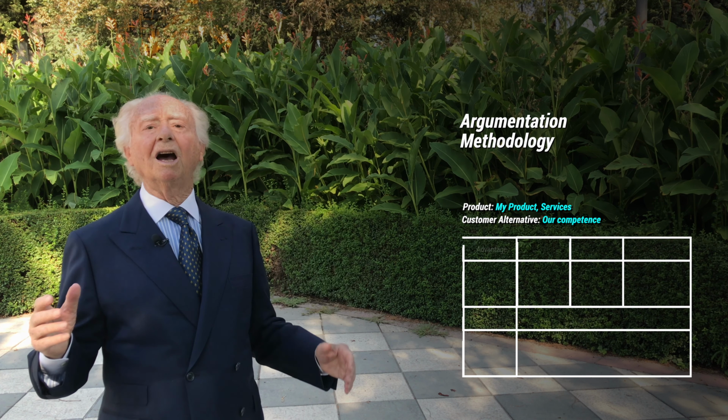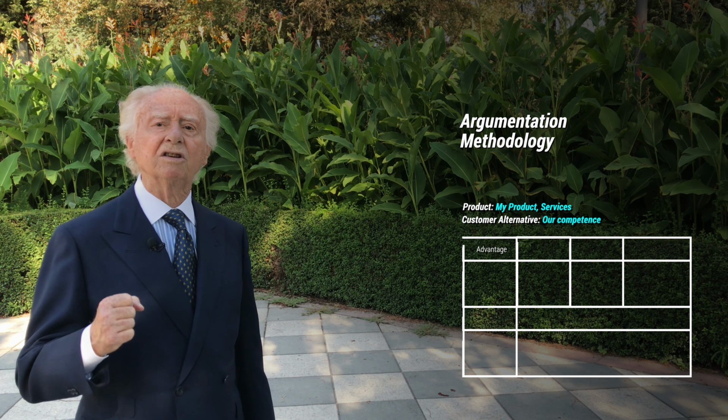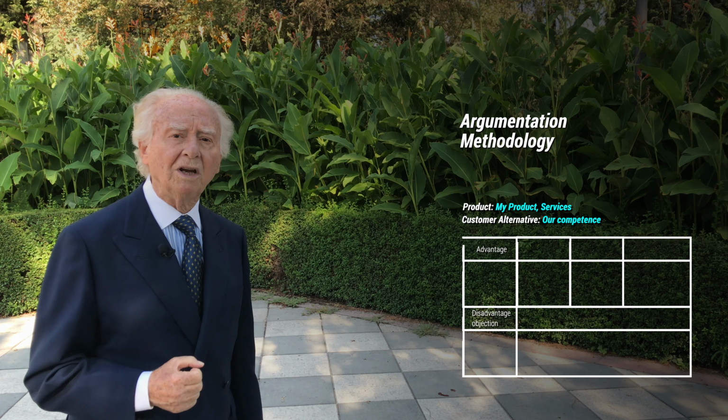Now come 4 columns. In the first column, we write in the upper part the word advantage, and in the lower part, as we see in the diagram, the word disadvantage or objection.